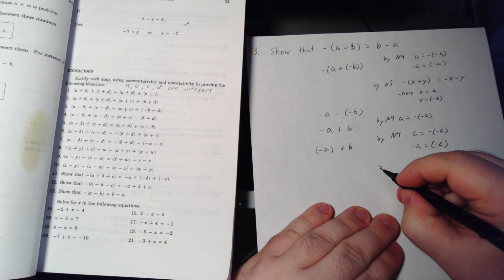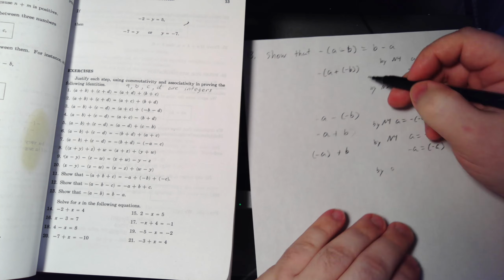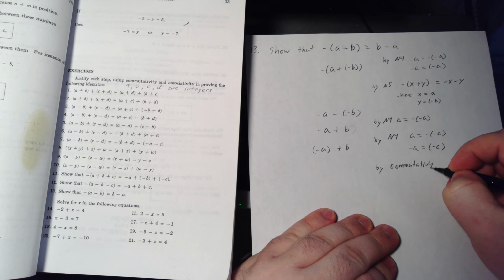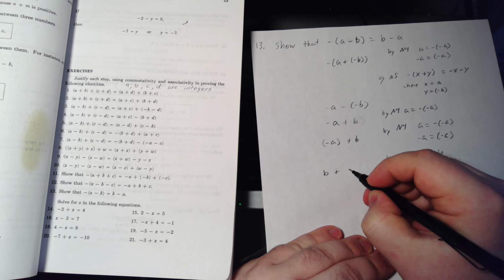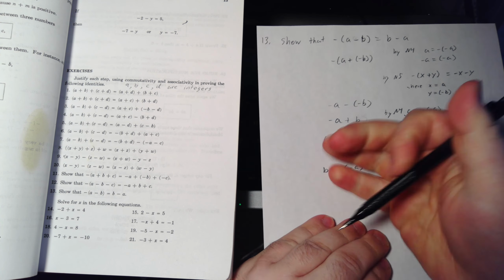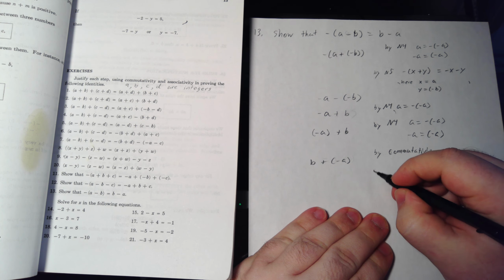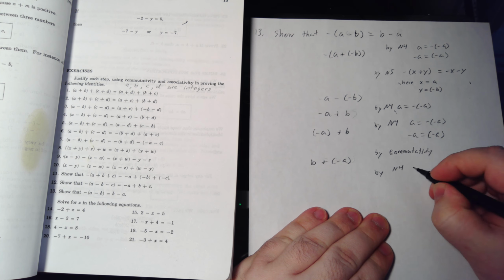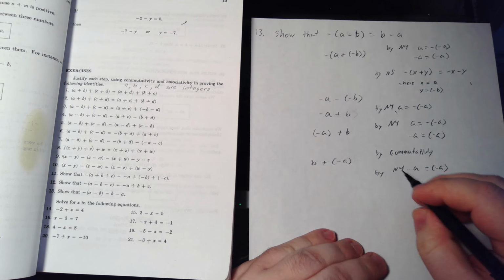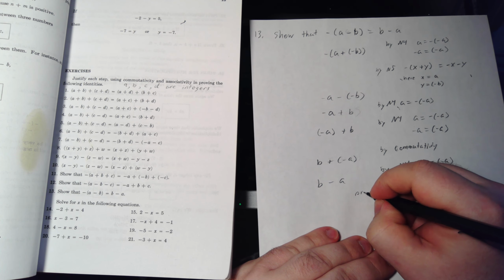And then we can use by commutativity, because we have up here BA and we have AB. We want to swap these around so we get the correct ordering. By commutativity, we can have b plus minus a in parentheses. And then we want to remove the said parentheses by n4. So minus a equals minus a in parentheses. So b minus a. B minus a is b minus a, proof by identity.